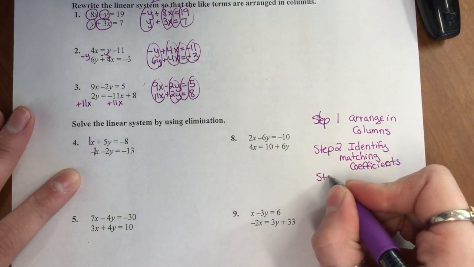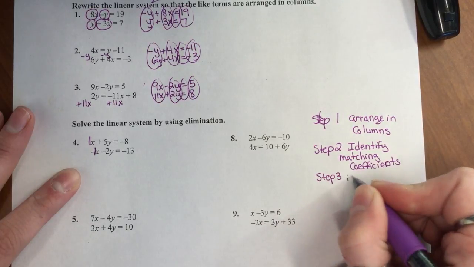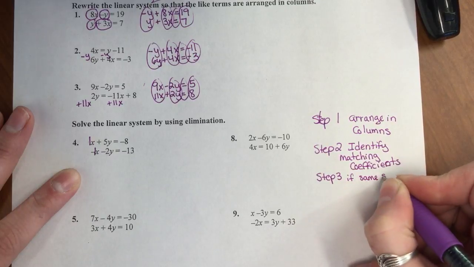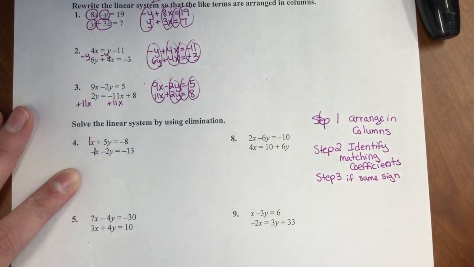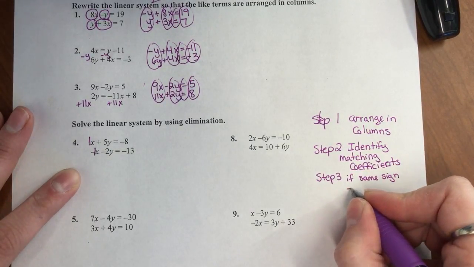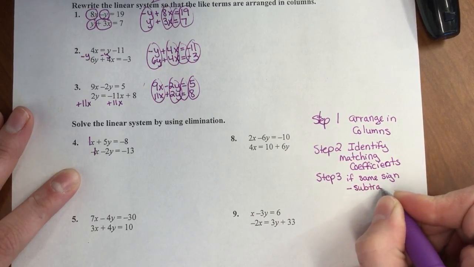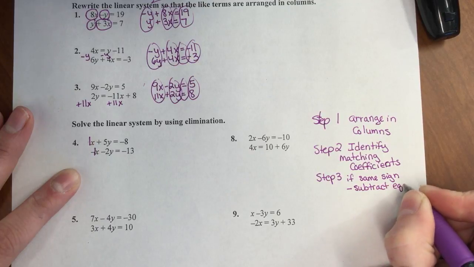Step 3, if same sign, subtract equations.